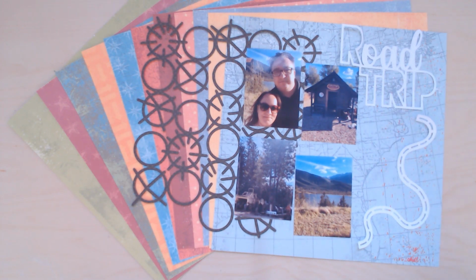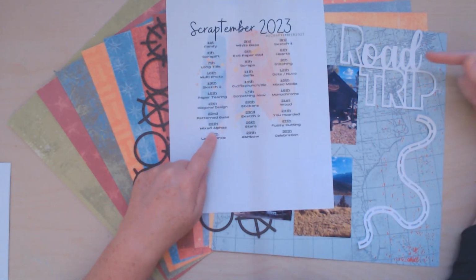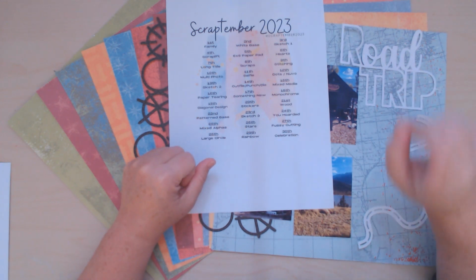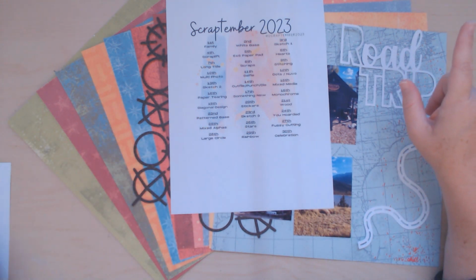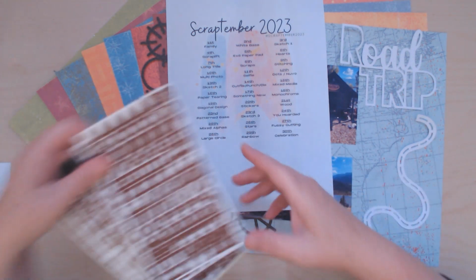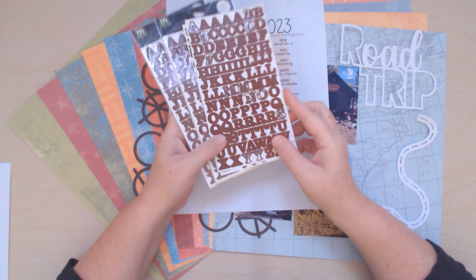And let's see, it's also Scraptember, so let's have a look at Scraptember. Today is the 25th. So the 25th says mixed alphas. Well, I feel like the title kind of does that because it has a handwritten title as well as a block letter. But I also pulled some other things. So inside the kit, I have these sticker alphas, a lot of them. So I might try to use those.